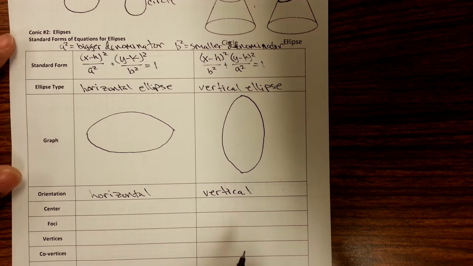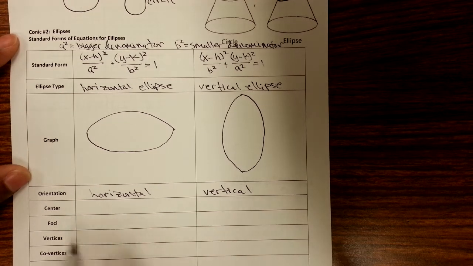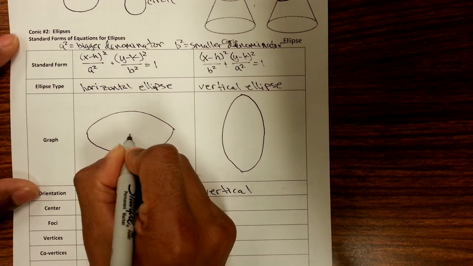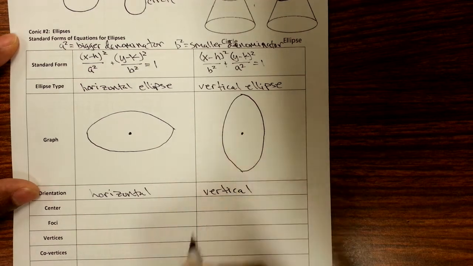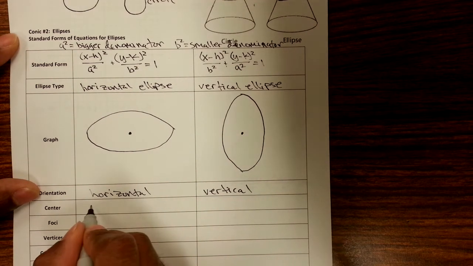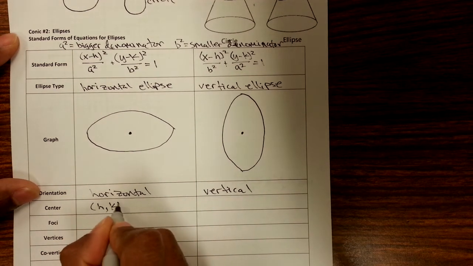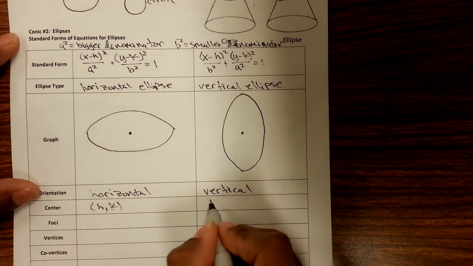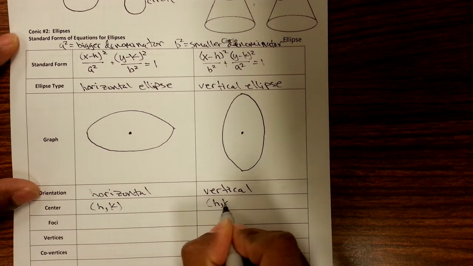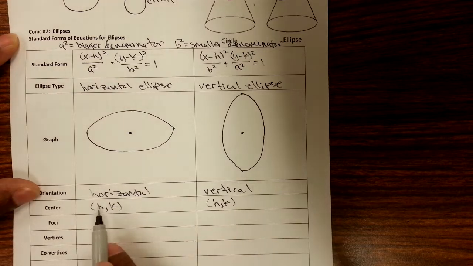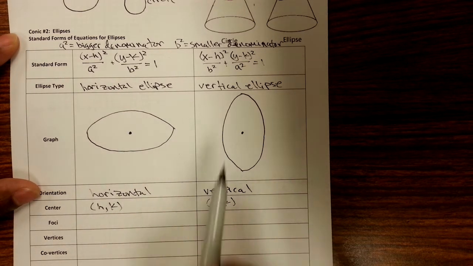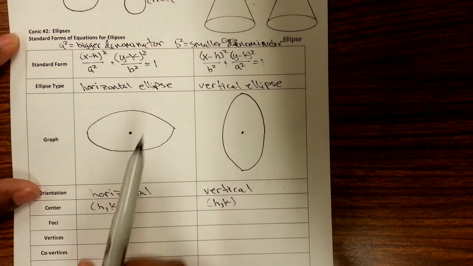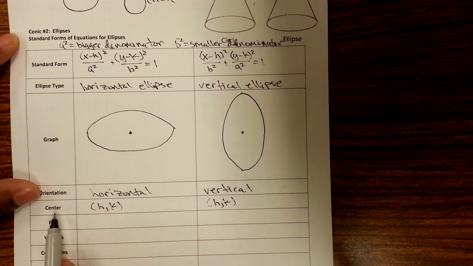So let me give you a couple of definitions. First of all, the center. The center of an ellipse is right in the middle. Now the center is always going to be h comma k for both a vertical and a horizontal ellipse. Now keep in mind, just like the parabola, your h comma k is always going to be opposite of what's inside of your equation. So the center of the ellipse is always going to be h comma k.